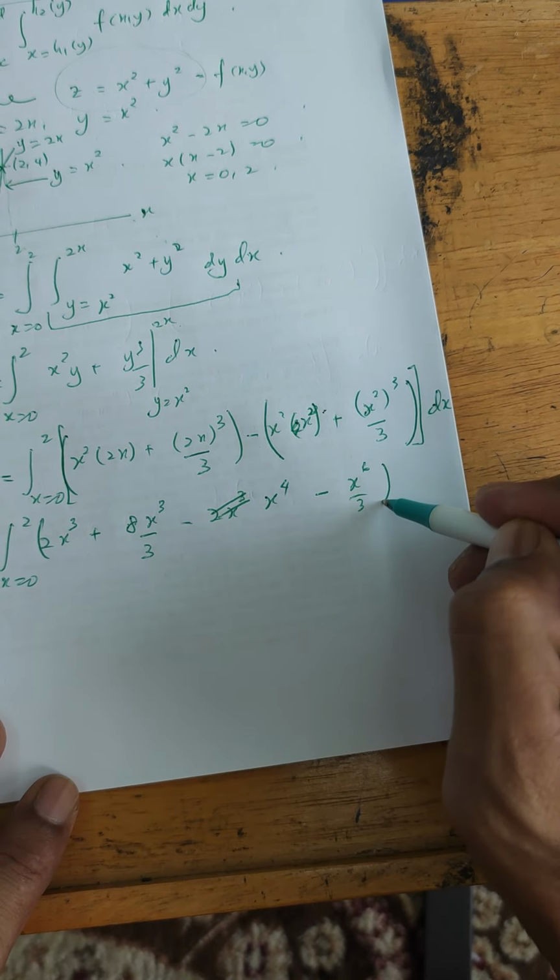Okay, then from that it is not difficult for you to solve this problem. You can do this. The answer is 216 over 35.